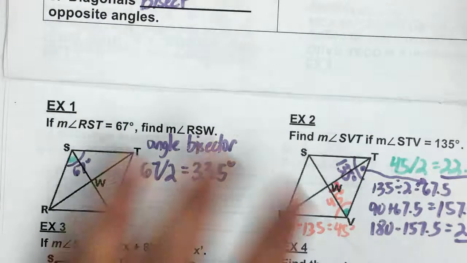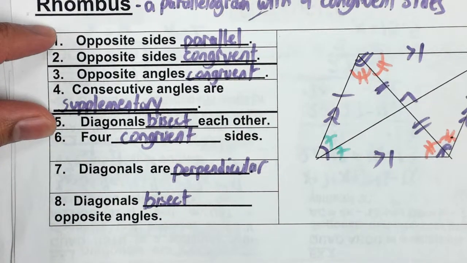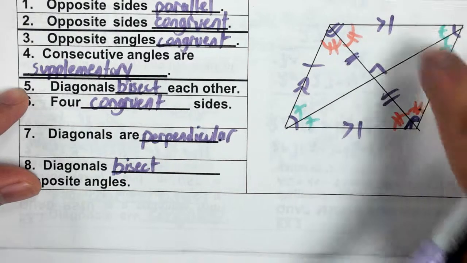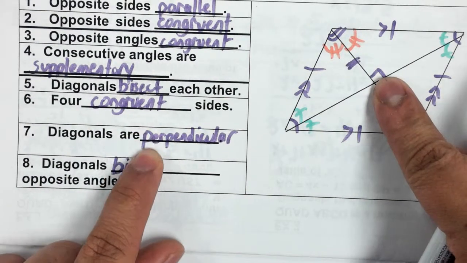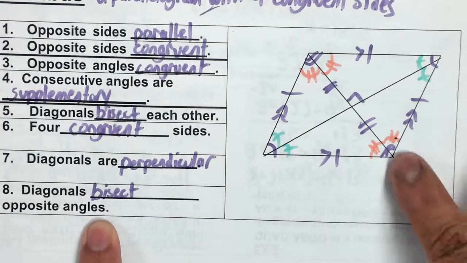So recap, properties of a rhombus has the same 5 properties of a parallelogram, plus 3 extra: that your 4 sides are congruent, that your diagonals form a right angle, and that your diagonals bisect all the opposite angles.